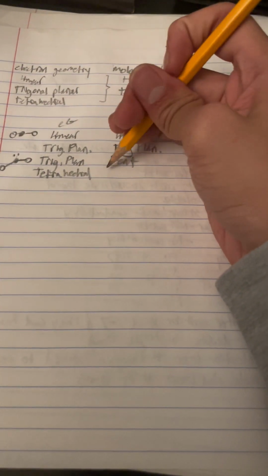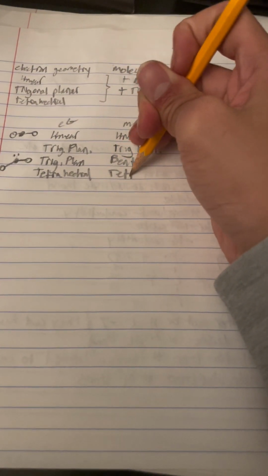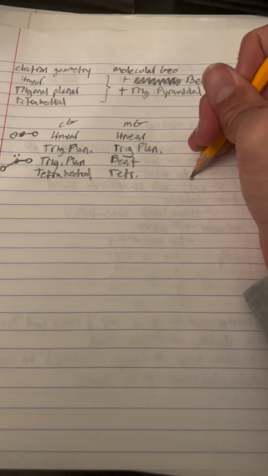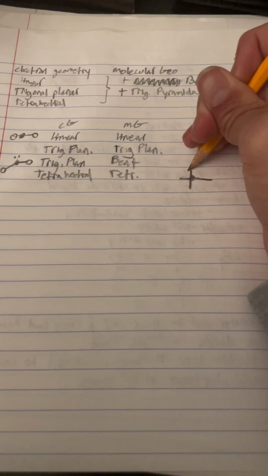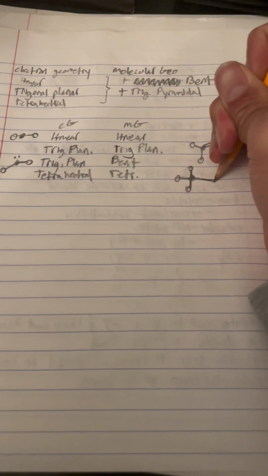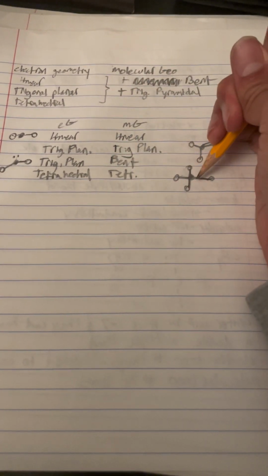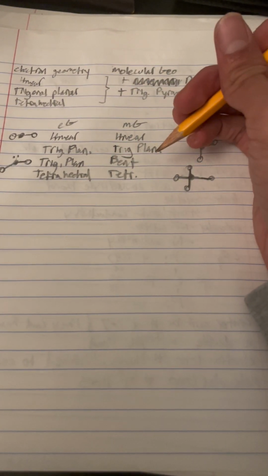So the tetrahedral, and I'm not writing that. So 2, 3, 4. This is tetrahedral.